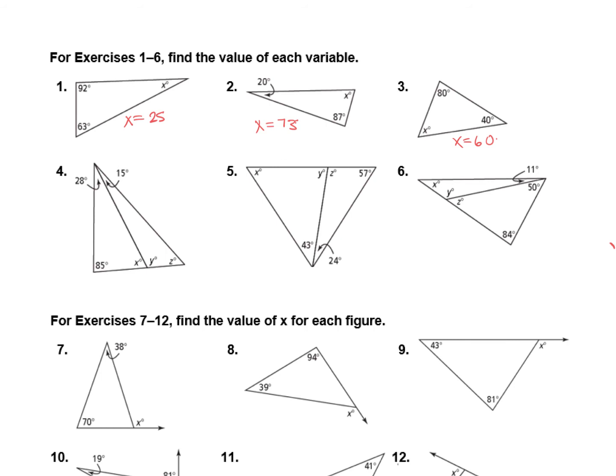So for this next example, we've got a few things going on. First, I notice we do have a triangle on the left where we know two angles, 28 and 85. So if we subtract those out of 180, we're getting 67 degrees for angle X. So we know that X equals 67 degrees.